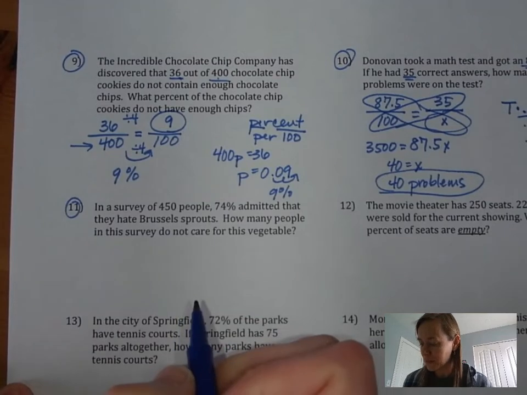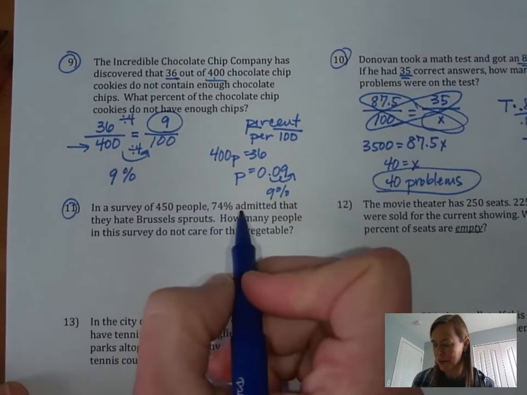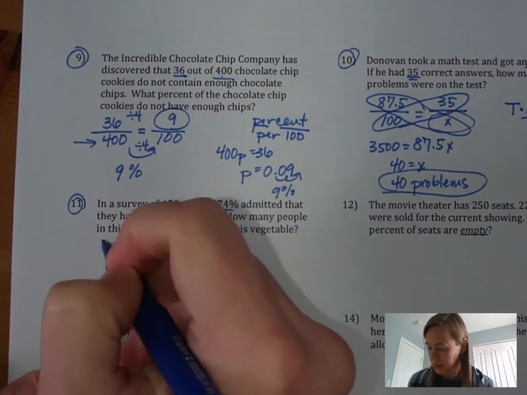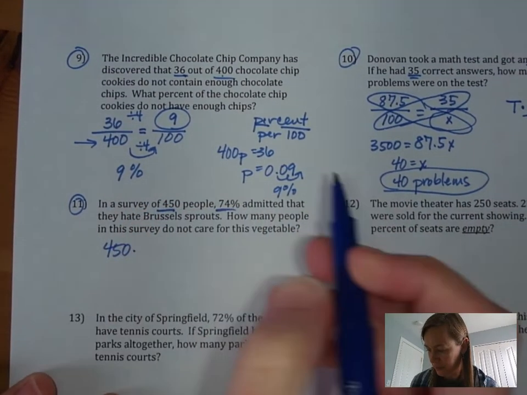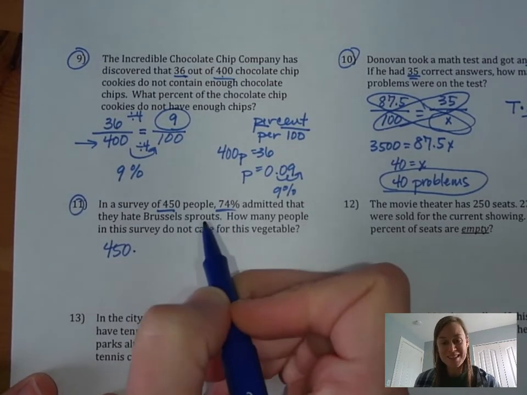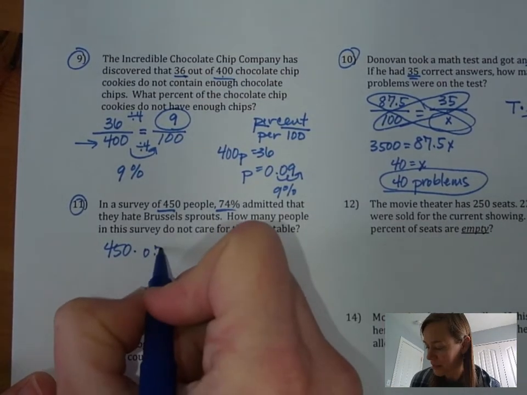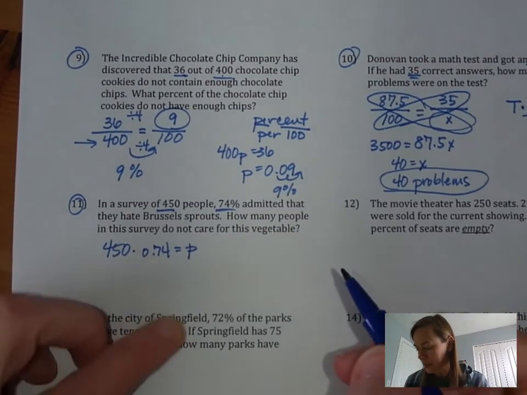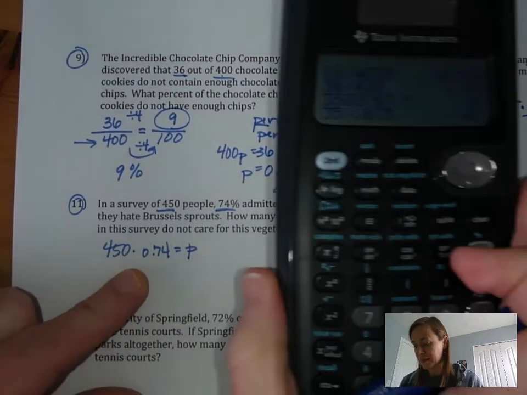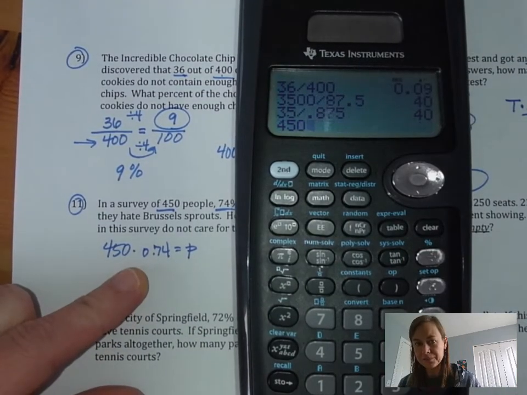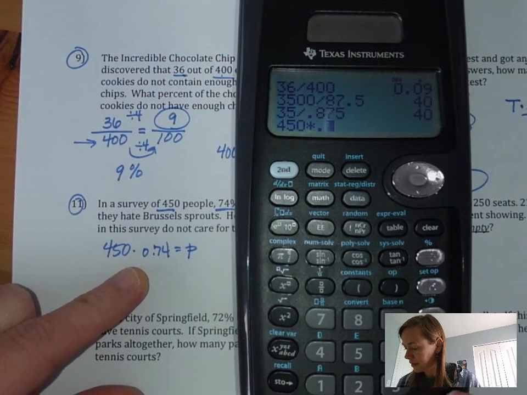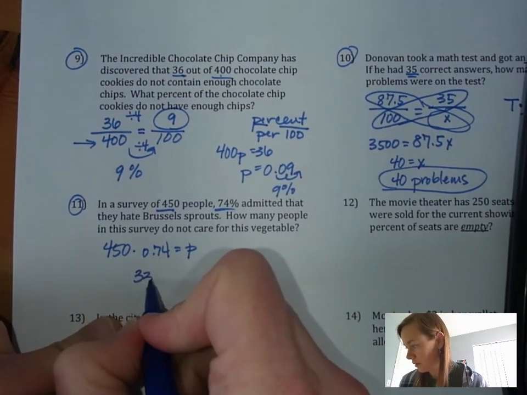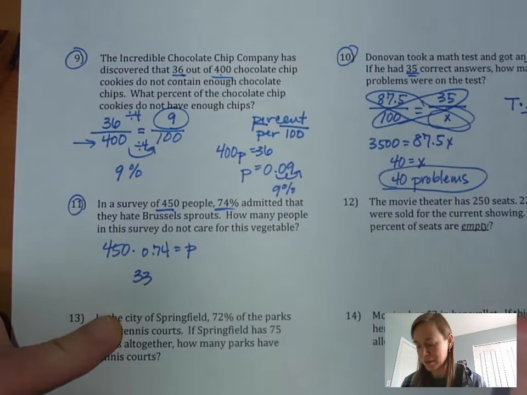So we could do it this way. This is probably the most straightforward way. We're going to take the total, multiply it by the percentage, and that'll get us the answer. So 450 times, remember to convert that to a decimal, so 0.74. And that should equal the number of people, I'll just say P, that don't like Brussels sprouts. So let's try that on the calculator. 450 times 0.74, 330 people. Excuse me, I said that wrong. 333 people.